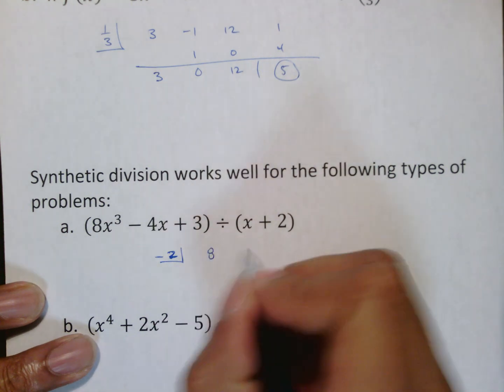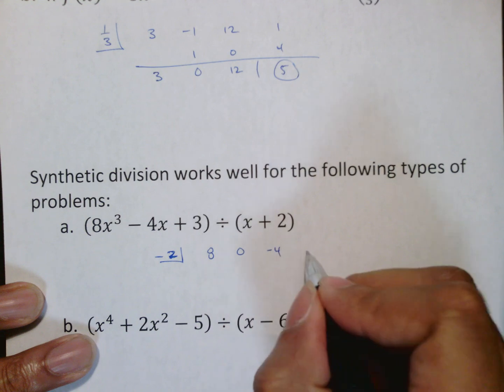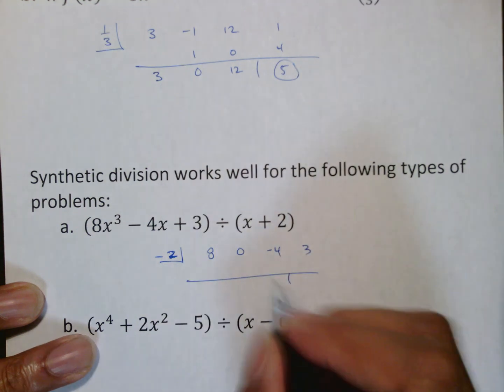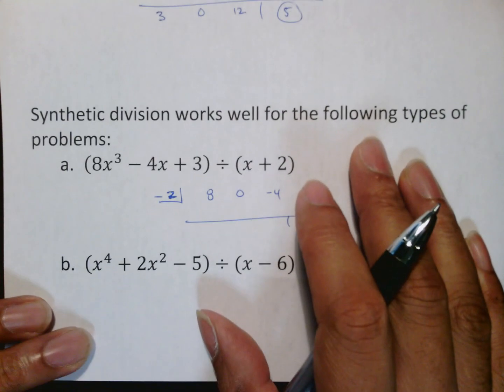And so we would put an 8, and don't forget you would need a 0 because there's no x squared, and then a negative 4, and a 3, and you would go from there. Again, we're not going to do it, but I just want to make sure you get it set up, because that's the key thing of it.